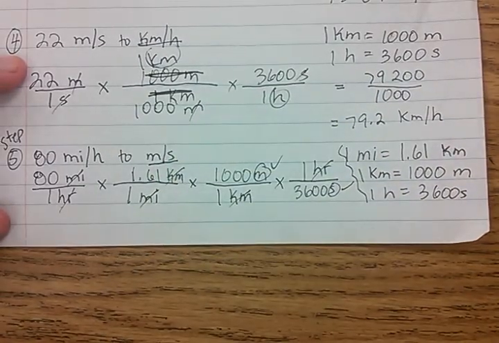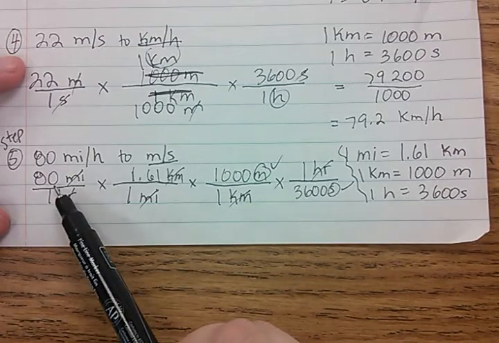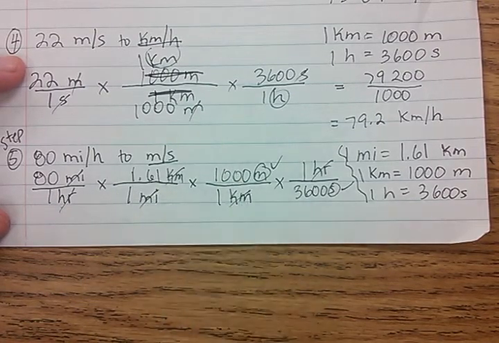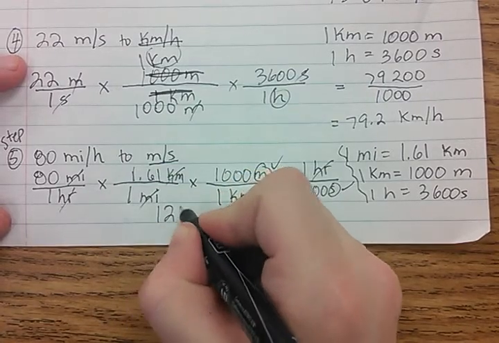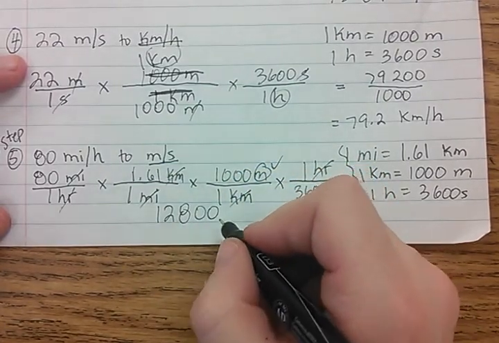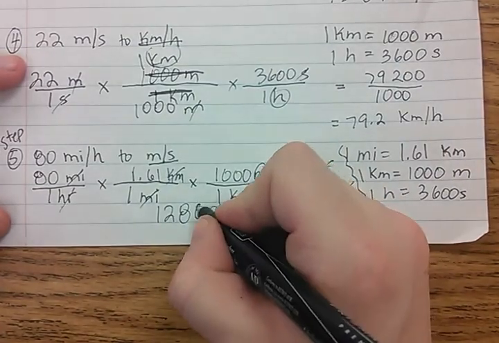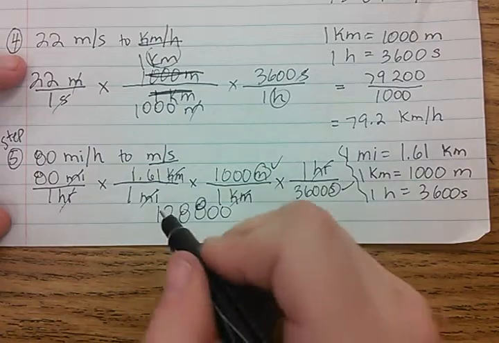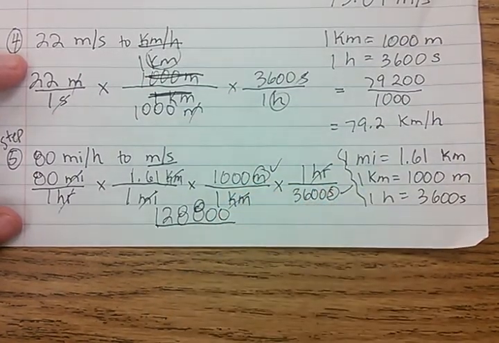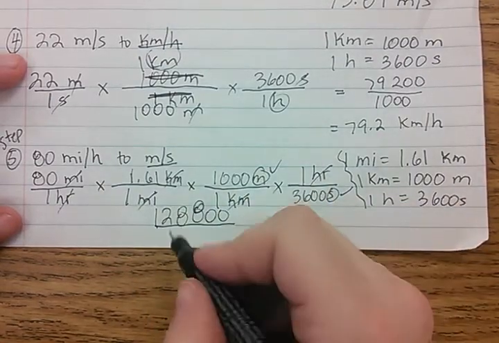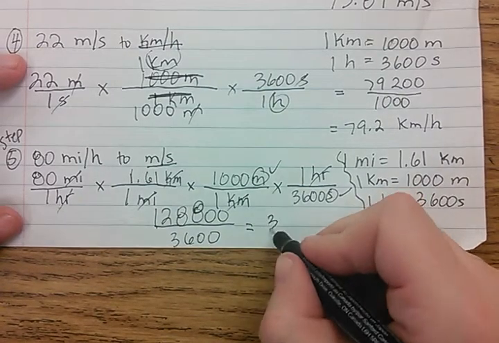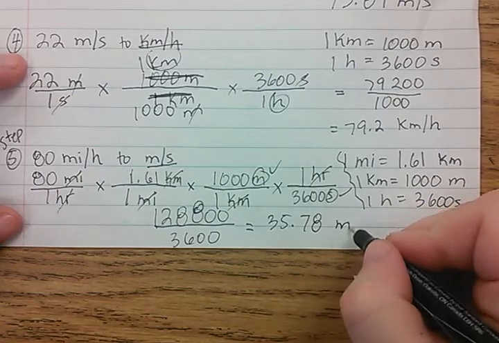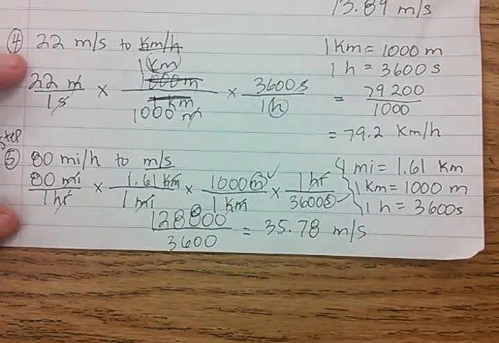Okay, now we multiply everything on the top and divide by everything on the bottom. So we do 80 times 1.61 times 1,000, and you should get 128,800. And then on the bottom, you do 1 times 1 times 1 times 3,600. And you should get 35.78 meters per second.